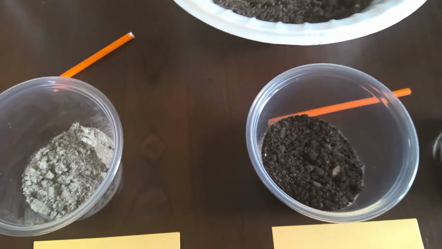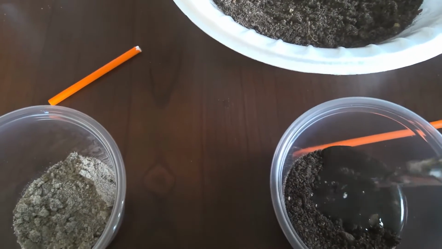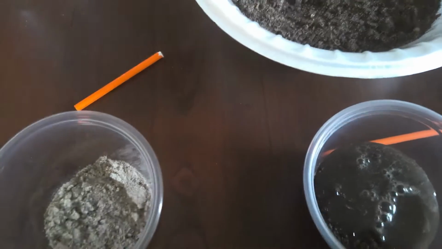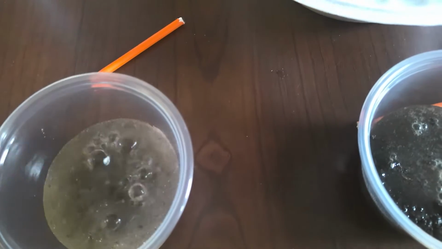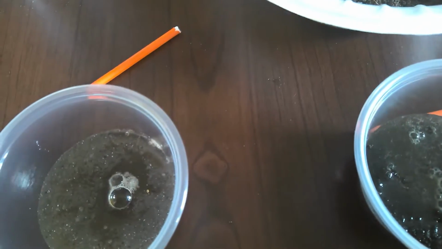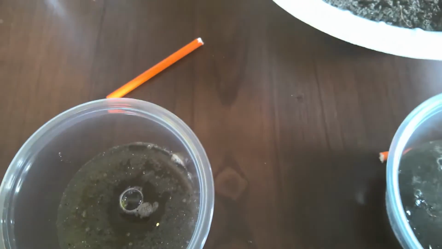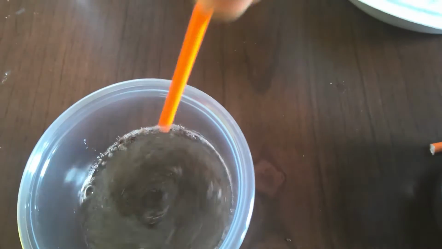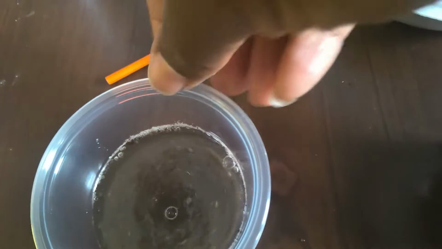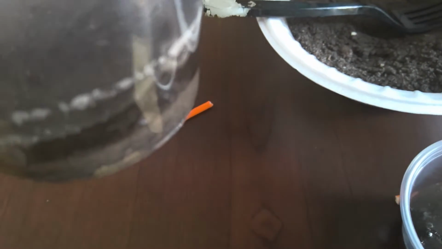Adding some water to the silt, and adding some water to the sand. Now I'm gonna stir, and then hold it up so you can see. So this is what the sand would look like.